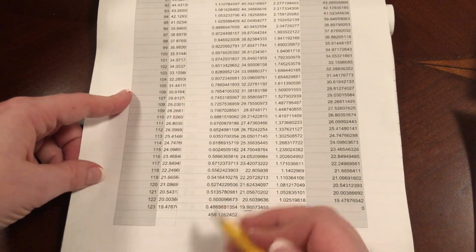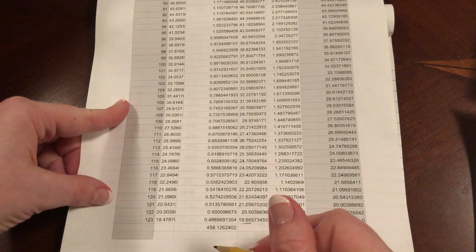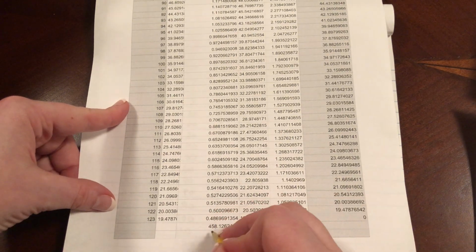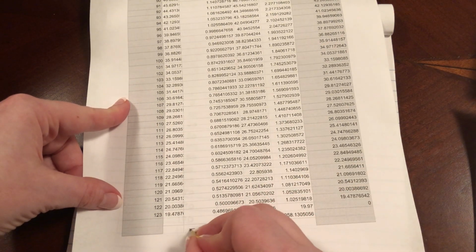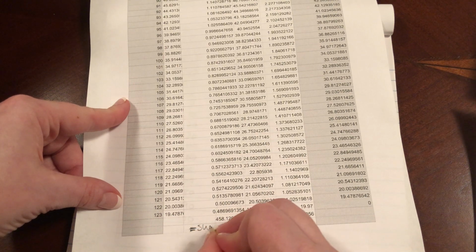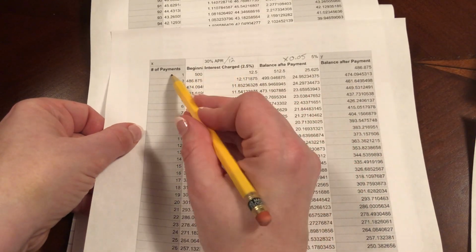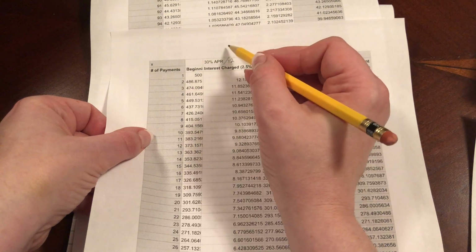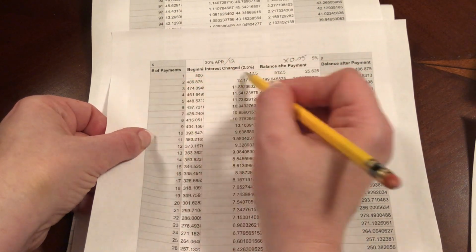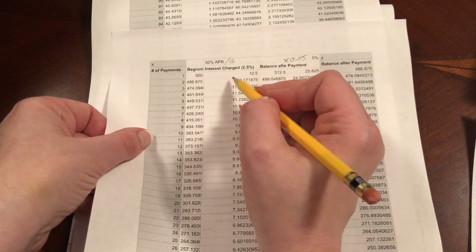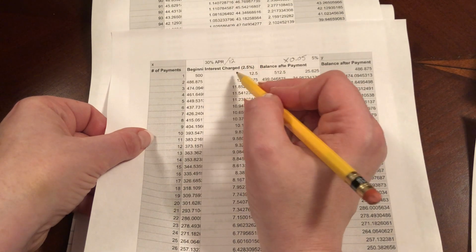At the bottom here, this column was my interest payments. If you add all of these up, the formula you want to write is the sum of our very first interest charge, which in this case is cell C3. This was the third cell in column C, because this is cell 1, cell 2, so cell 3.